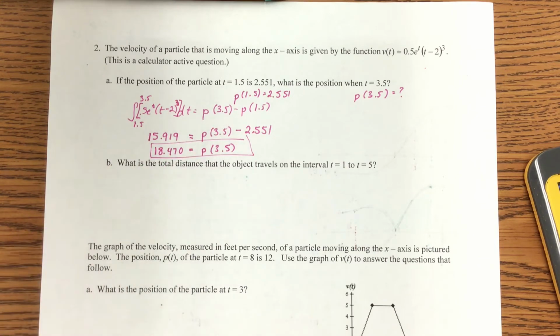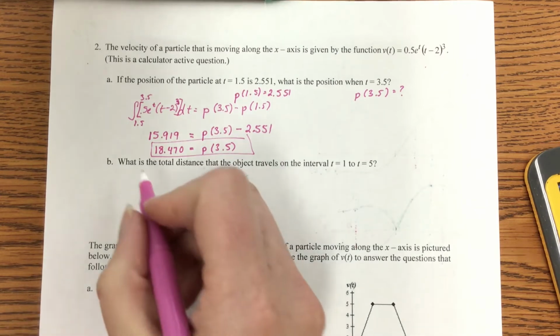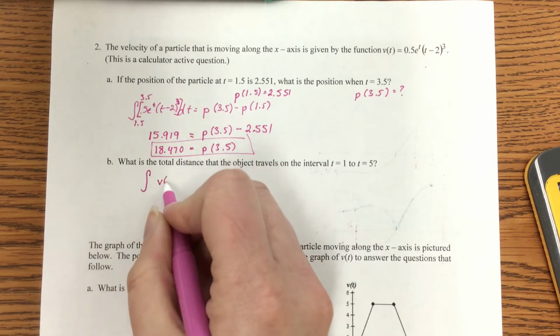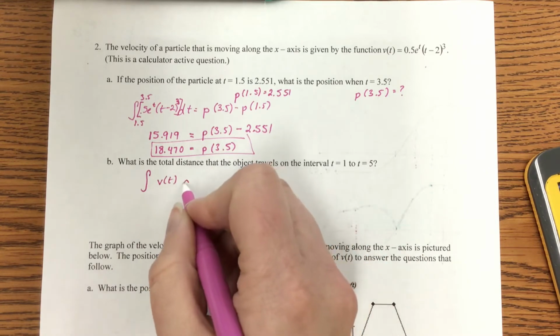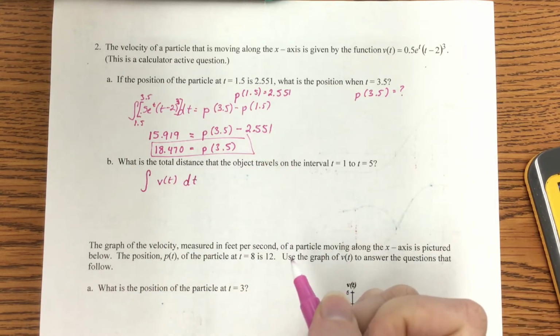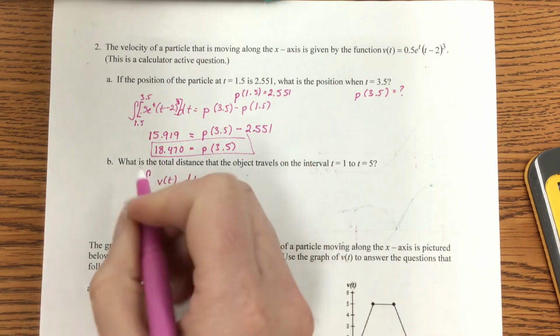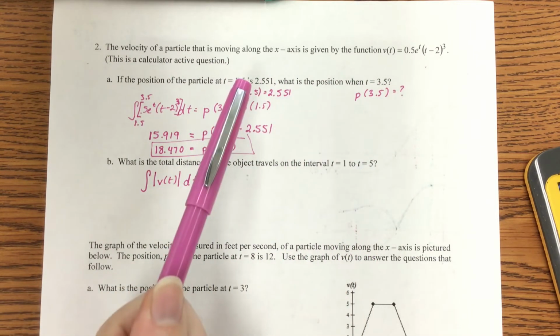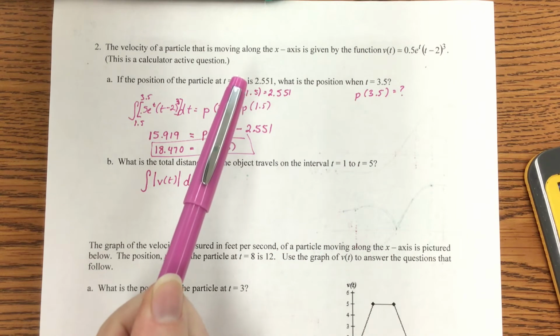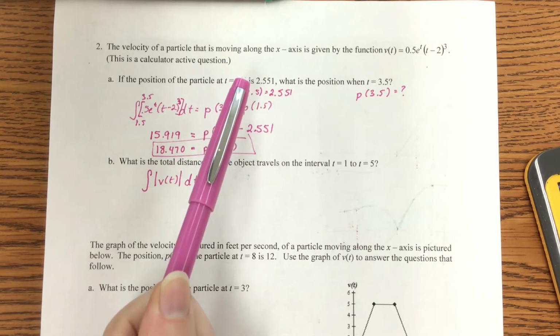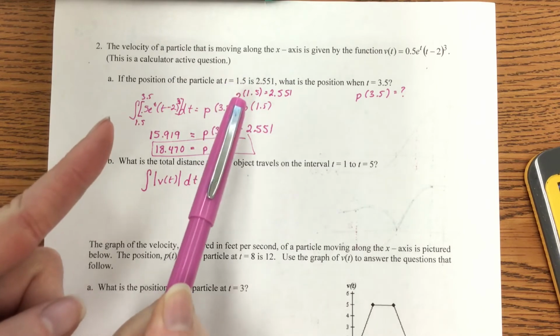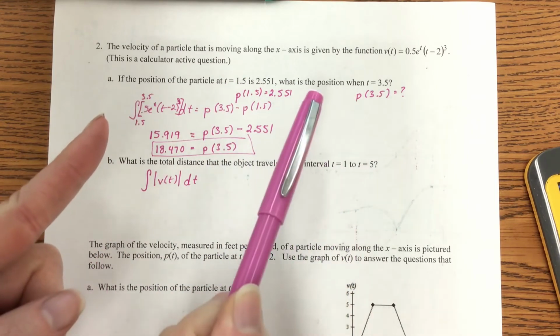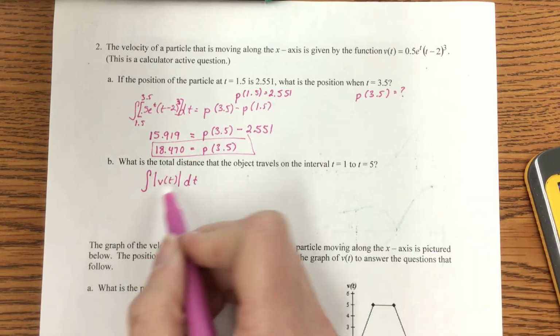That's it. B, what is the total distance that the object travels on the interval from t equals 1 to t equals 5? Okay, so we are finding the integral of velocity to find a distance, because that finds the difference between your two endpoints. However, we need to talk about all distances as being positive. If I traveled 3 miles in one direction and 1 mile back, you better believe I just traveled 4 miles, and I better get credit for all of them. The distance between where I started and where I ended was 2, but I traveled 3 plus 1 for a total of 4. So positive distances.